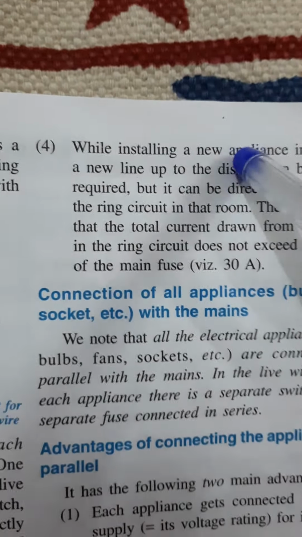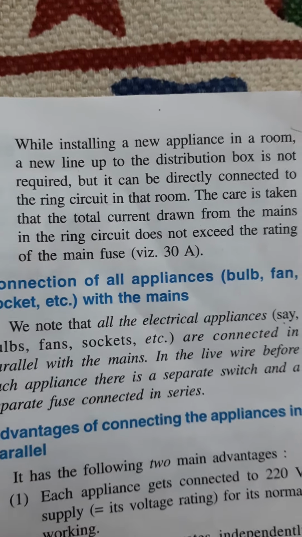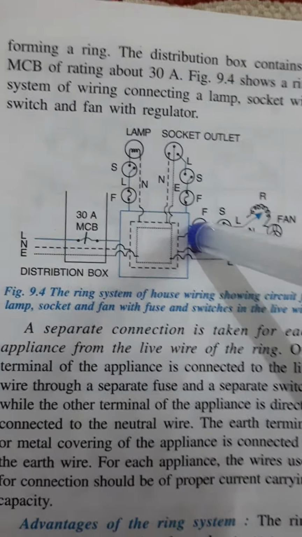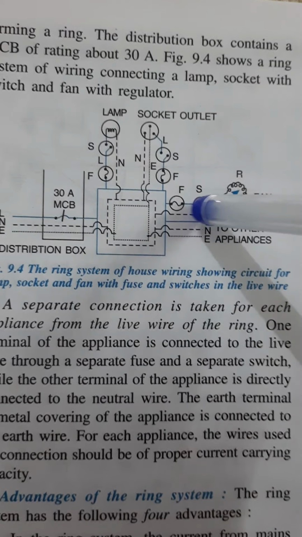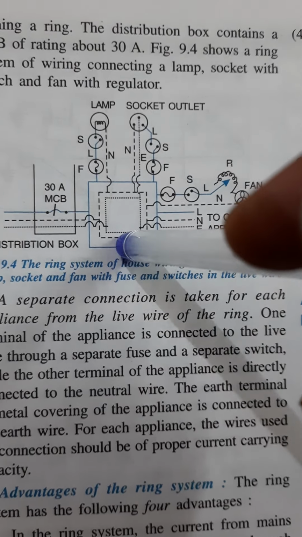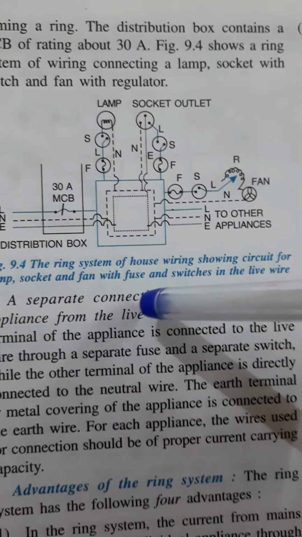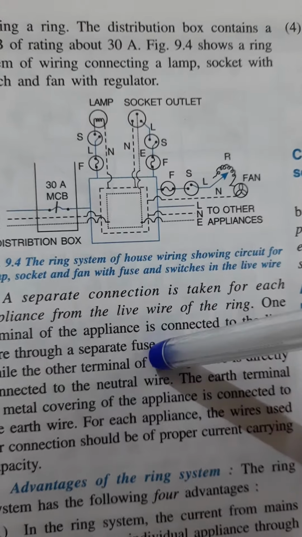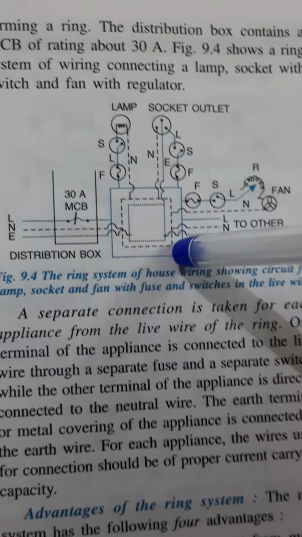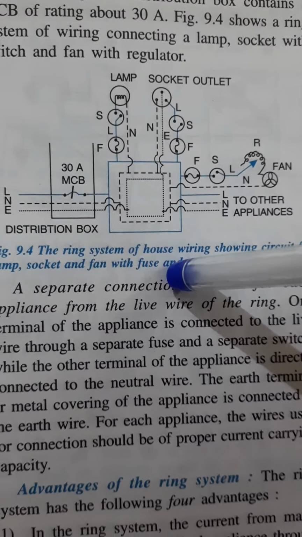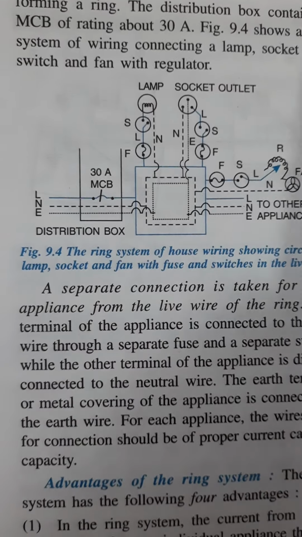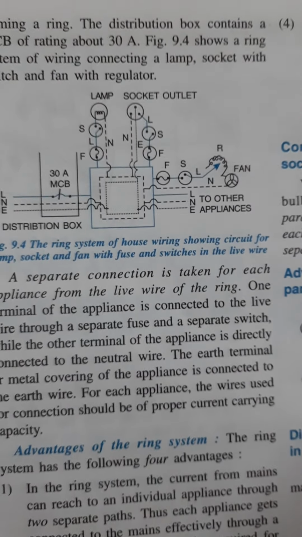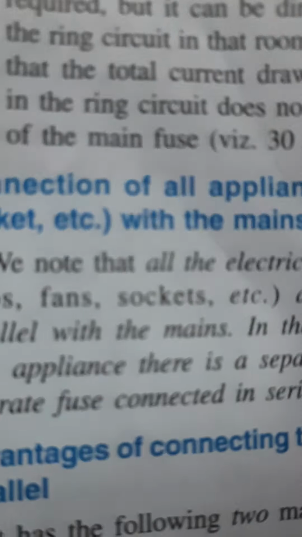Next is installing a new appliance. Suppose after 3-4 years you simply install one AC in this room. It's very simple. You simply take that live wire and connect the AC. You give the connection to that AC, and there first a fuse, then a switch, then connect to the AC. No other big issue. But in the tree system we have to change the full wiring of that particular room, but that's not a problem in the ring system.